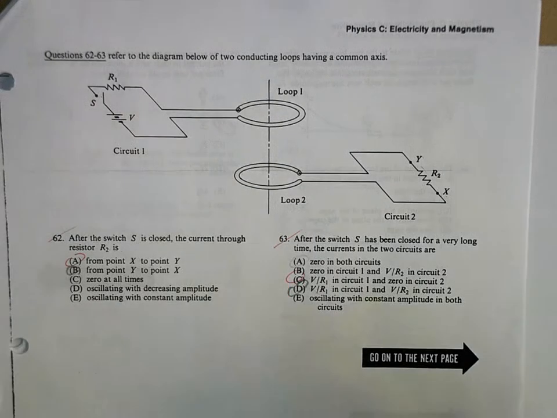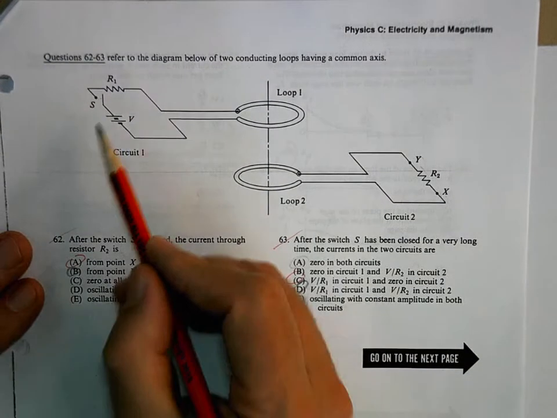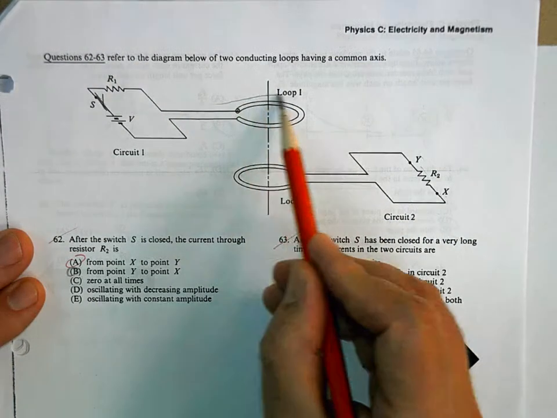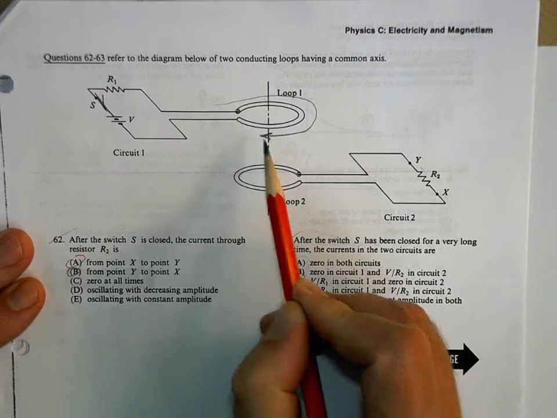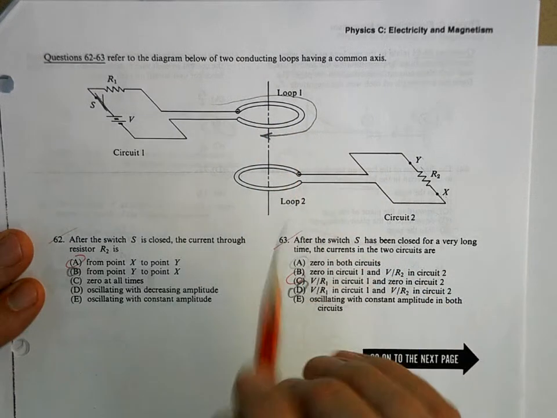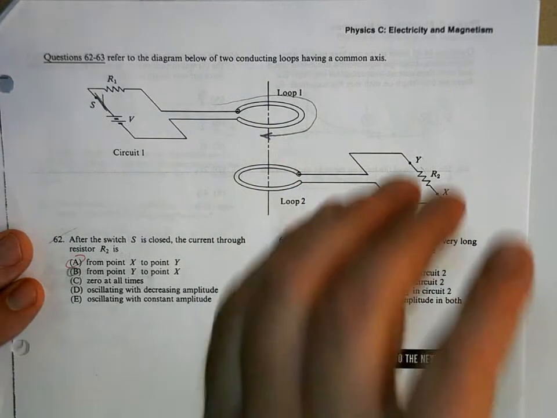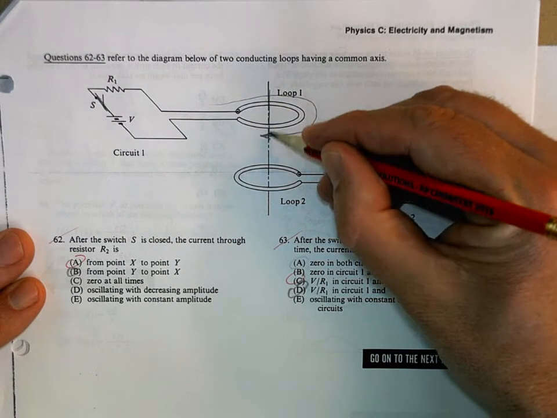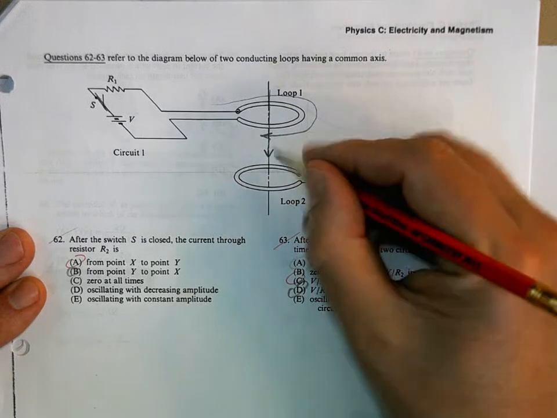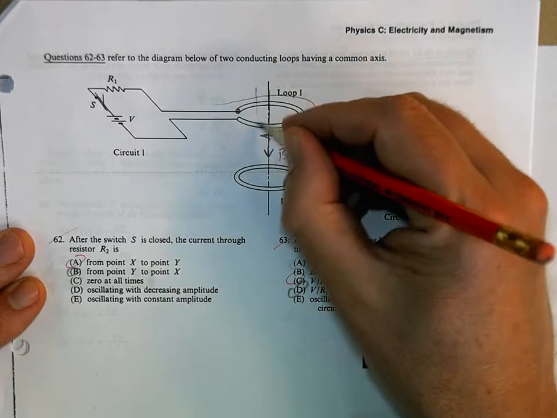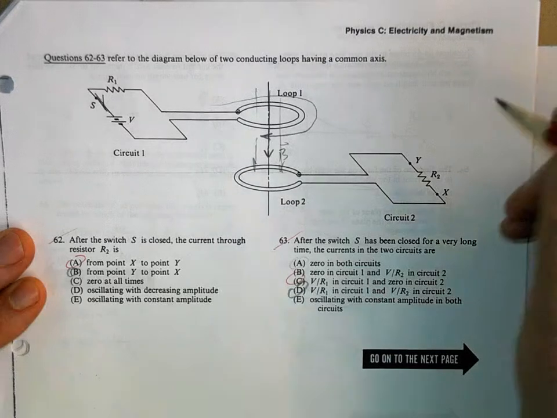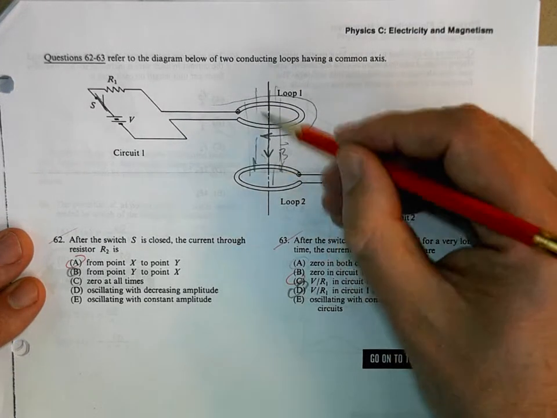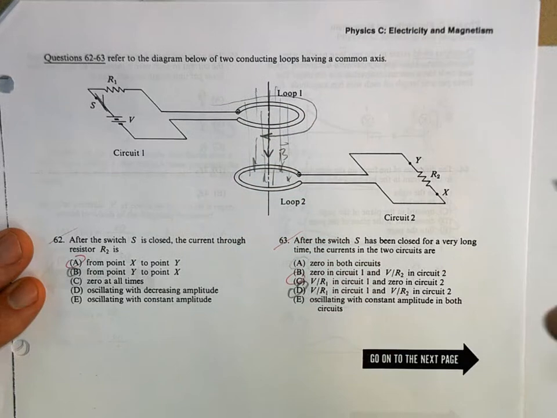Okay, so let's try to visualize this. You close this switch, and you start getting more and more current running through this loop. Now use the right hand rule. If I take my right hand and curl it around, that means I'm going to get more and more magnetic flux going through here. It starts at 0 flux and then it's going to reach some maximum amount of flux going through here.